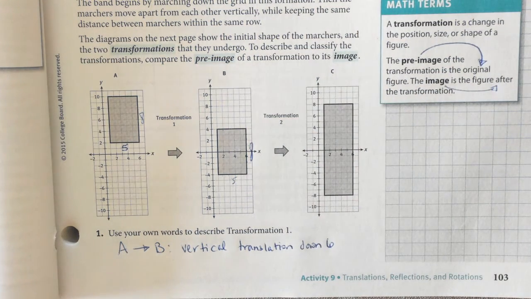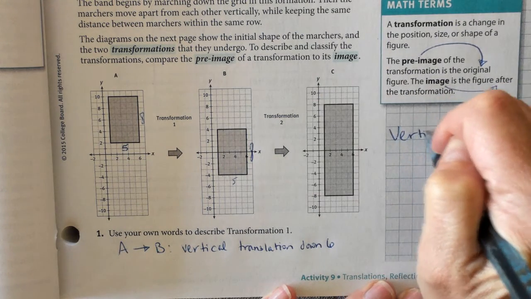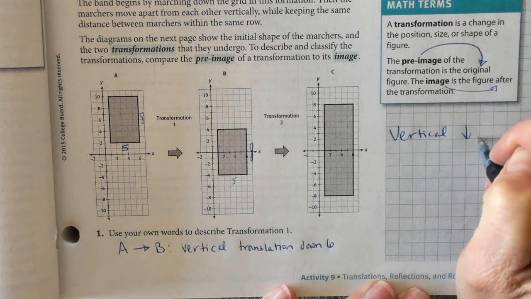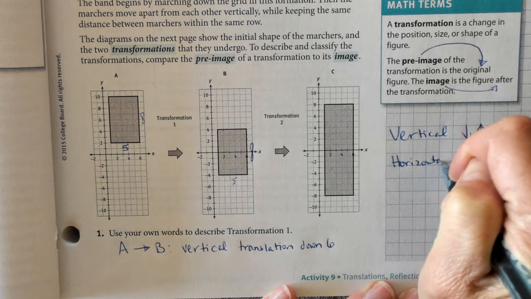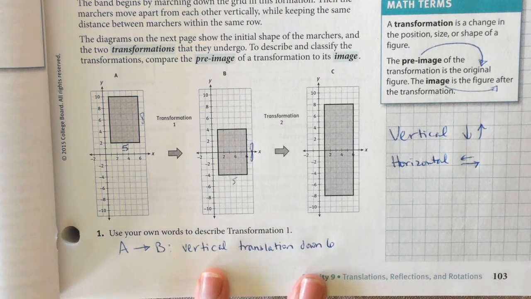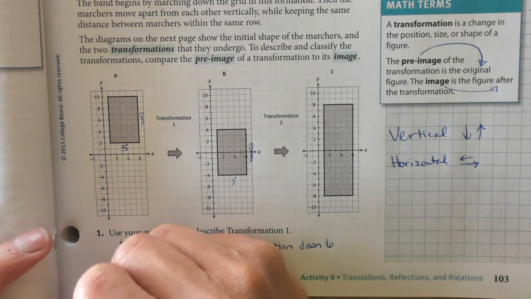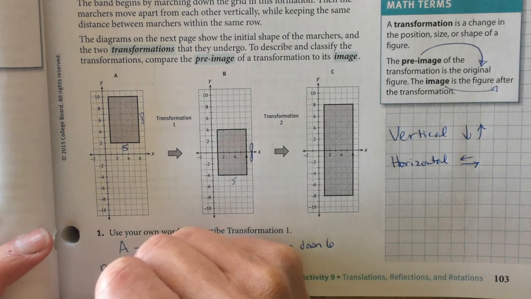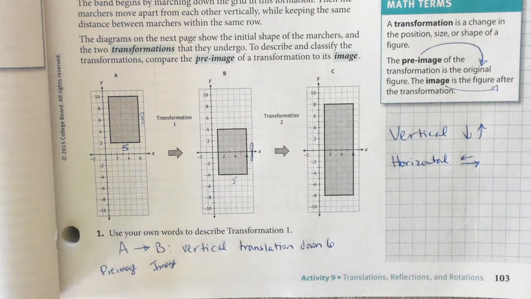Now, let's talk a little bit about the concept of vertical versus horizontal. So vertical is going to be down and up. Horizontal will be left and right. So I'm using vertical and down to help your brain process that we slid this image down. Again, A is our pre-image, and B is the image. It's hard to write nice when I'm at the bottom of the book.